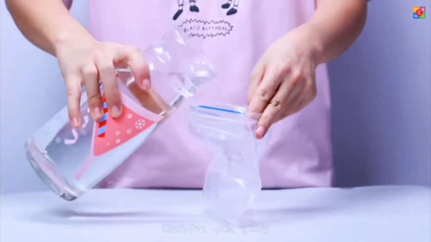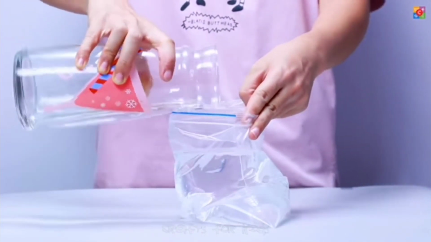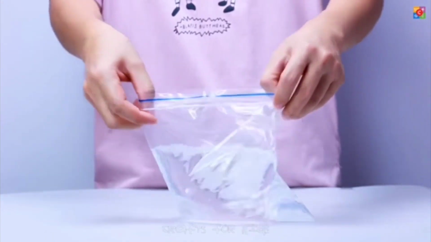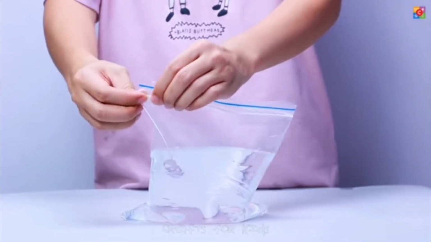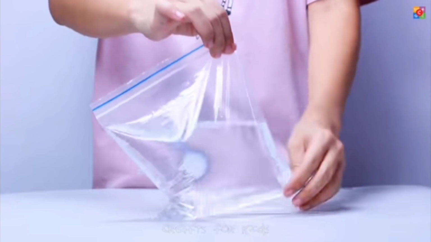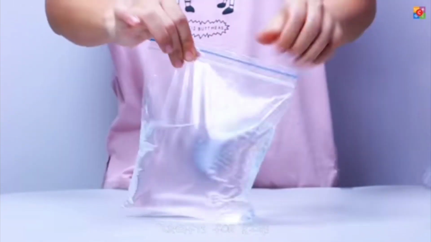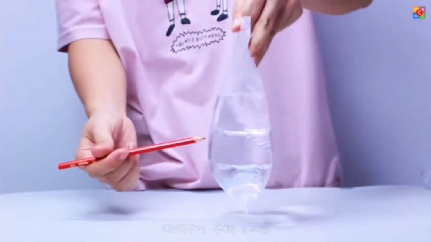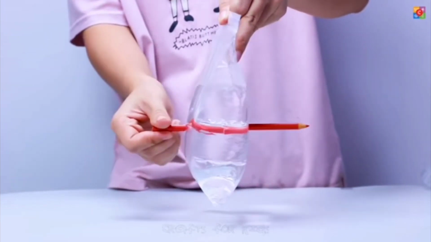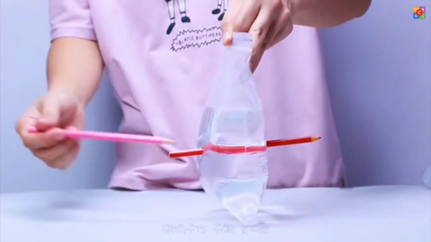Move the water into the plastic bag like this. And then you clip it well. Make sure that it will not spill out, yeah? After that, stab it with the pencils.